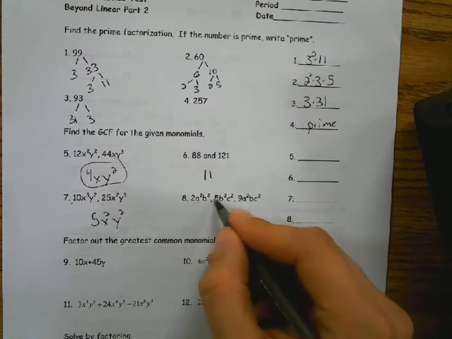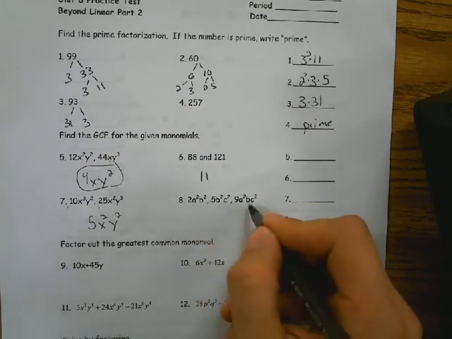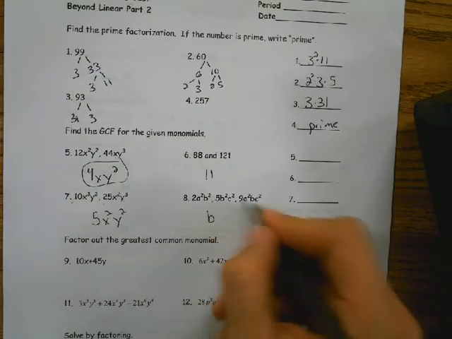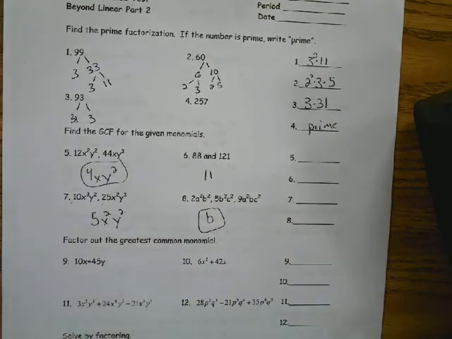From here, none of the numbers match. They don't all have a. They all have at least one b, and not all of them have c. B is going to be our only common factor.